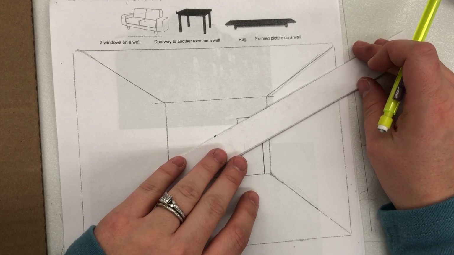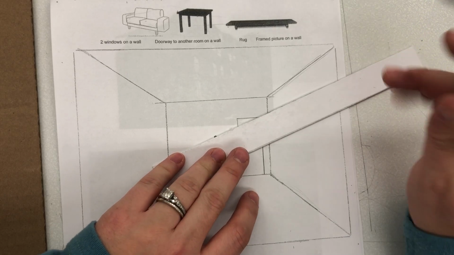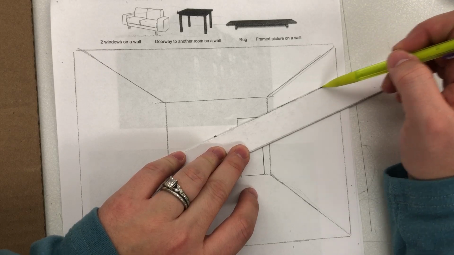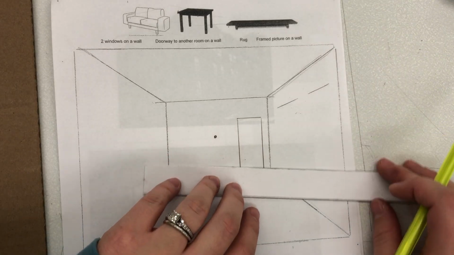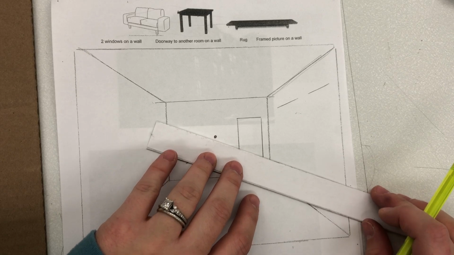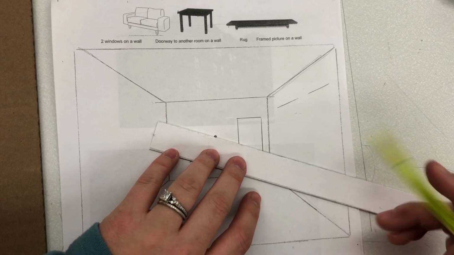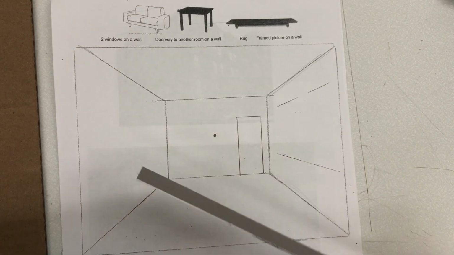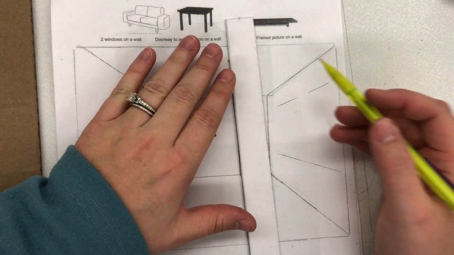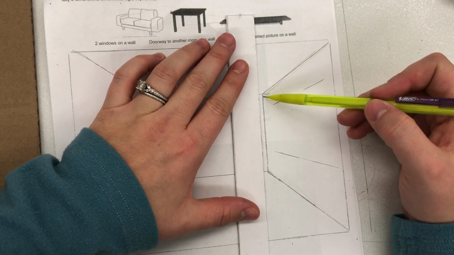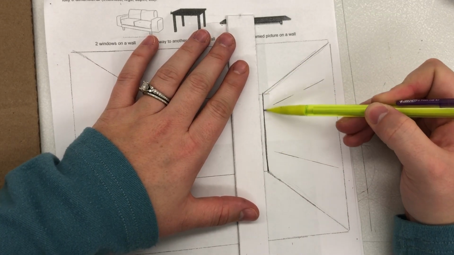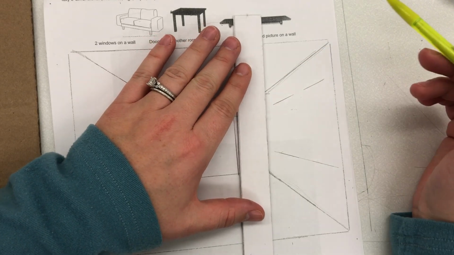So I'm gonna draw the tops of my windows. What did I say? 2 windows. So the tops are here. The bottoms of my windows, I'm gonna angle up to meet my vanishing point. And then there are some clues in the room about where to draw your lines. You can see that this wall, where it's meeting here, is going straight up and down.